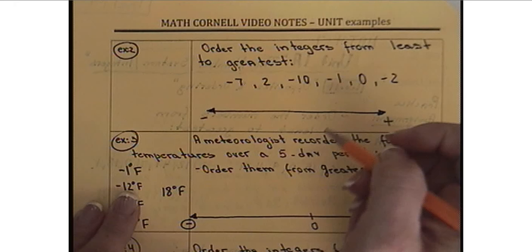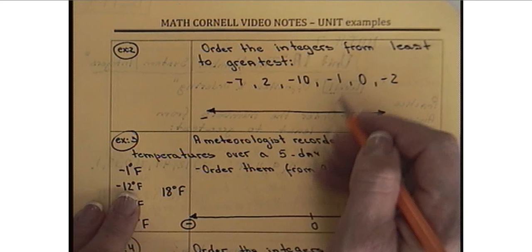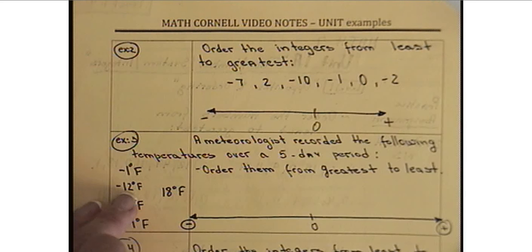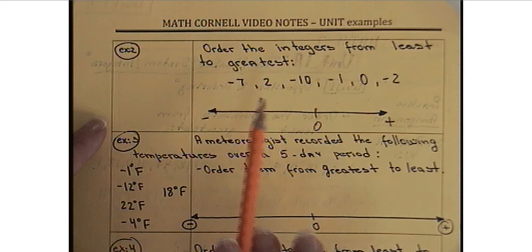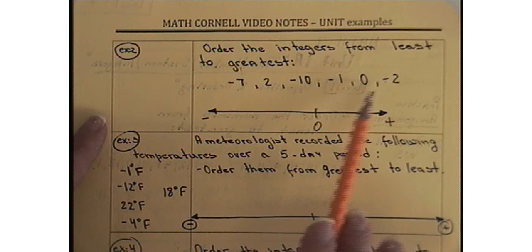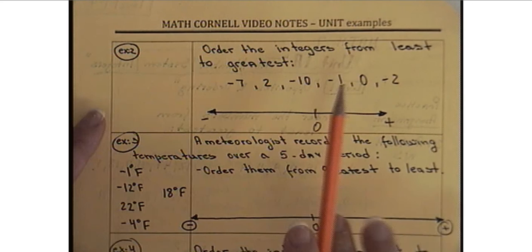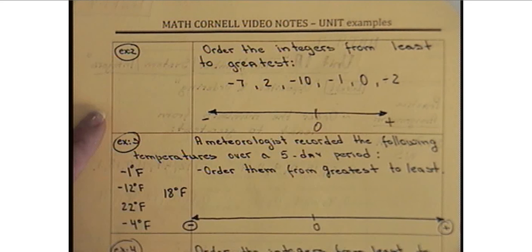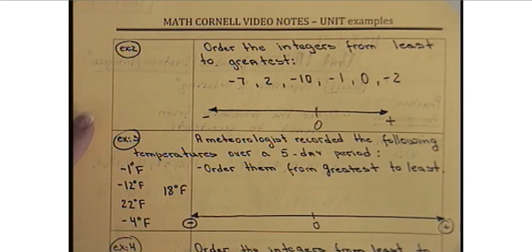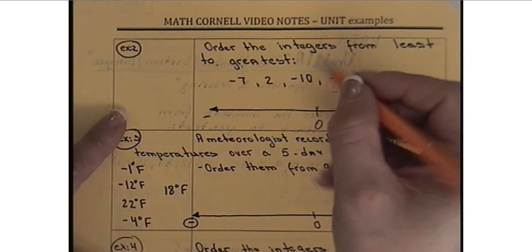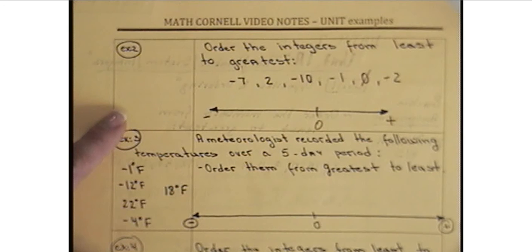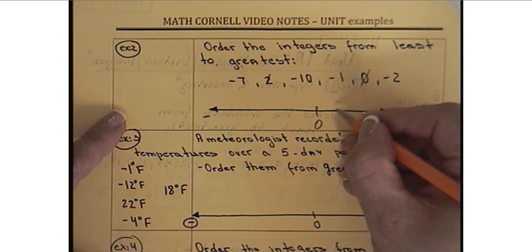We also have 0, so I'm going to choose the location of 0 first. And because I have more negative numbers, that's why I choose 0 to be a little bit to the right, so I have space to write down my negatives. And I have also a positive number to write down. Let's start with the positive number. So 0 is done. Then we have 2. So I would say if I count 1, 2, 2 will be right here.